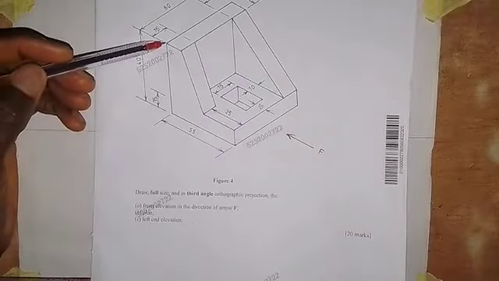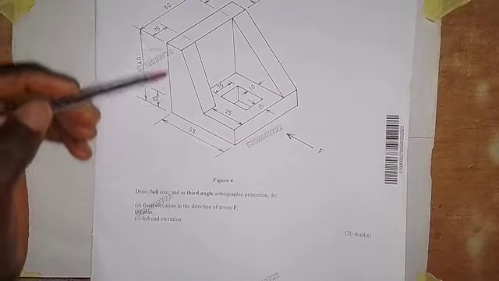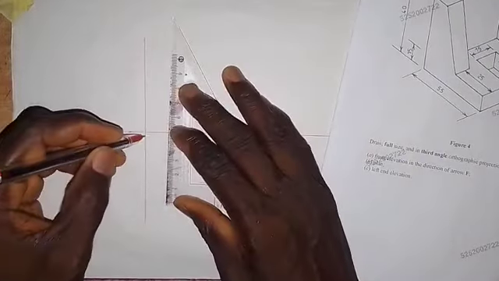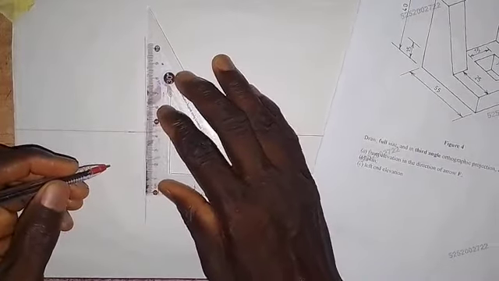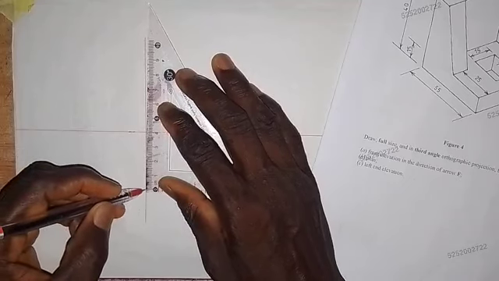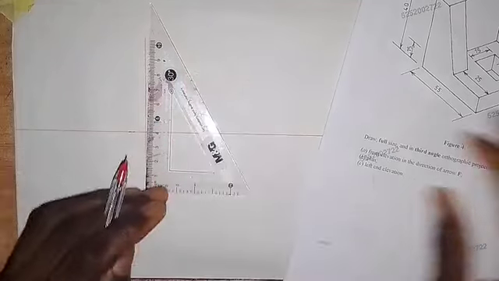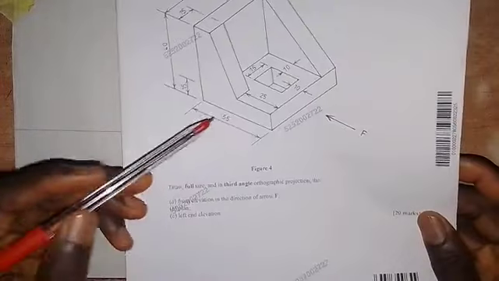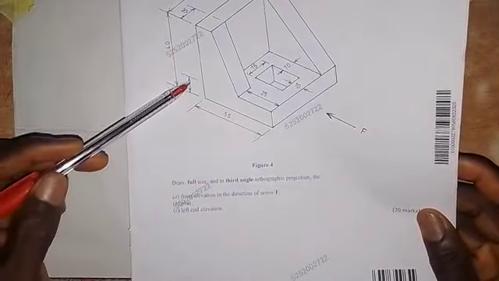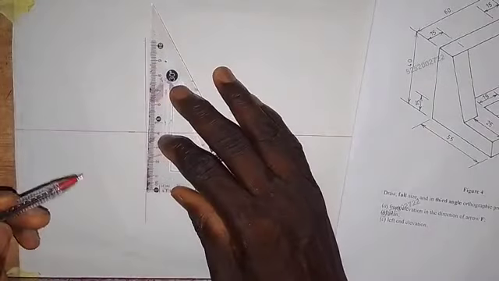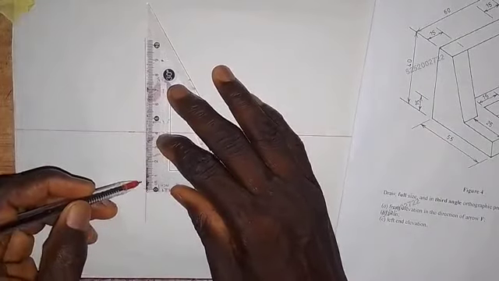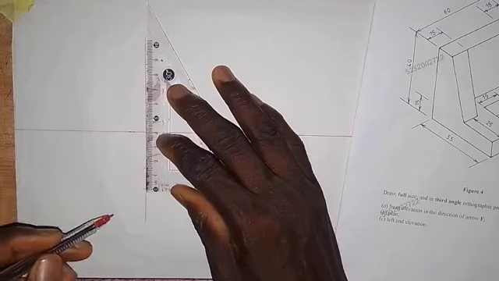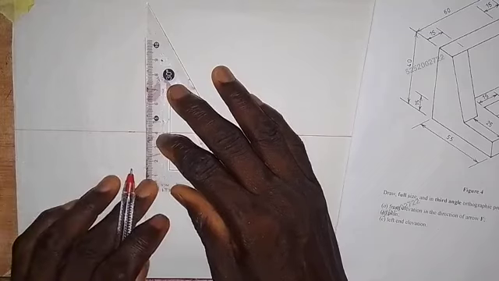So let's start. What is the total height of the object? It is 40 millimeters. I'm going to take that 40 millimeters down from this point. This is 40 millimeters. Then the thickness from here to here is 15 millimeters, as given here. So from this point where the 40 ends, we take 15 millimeters up. This is 15 millimeters.